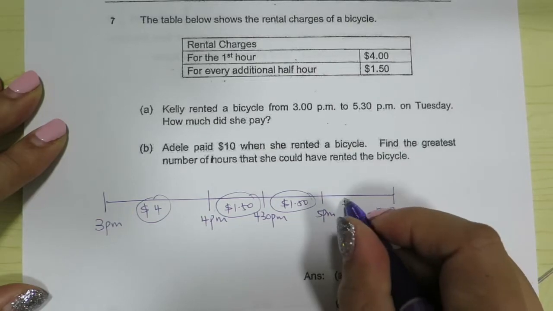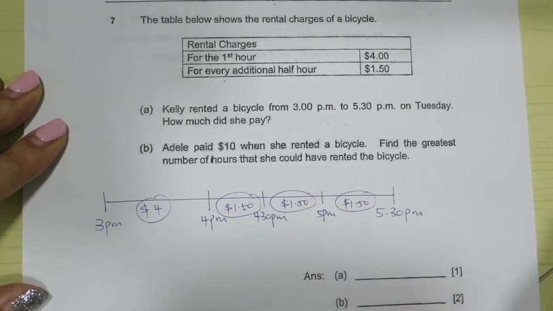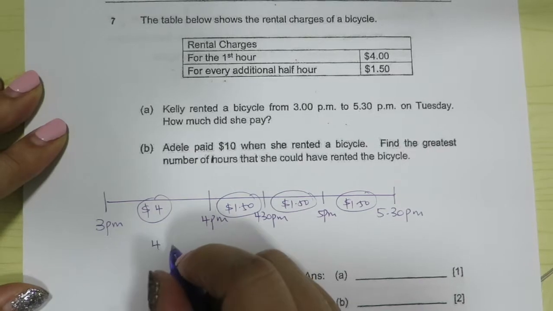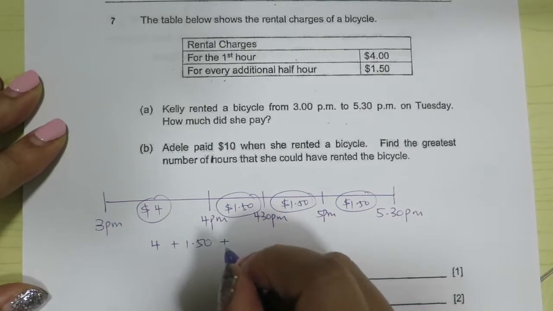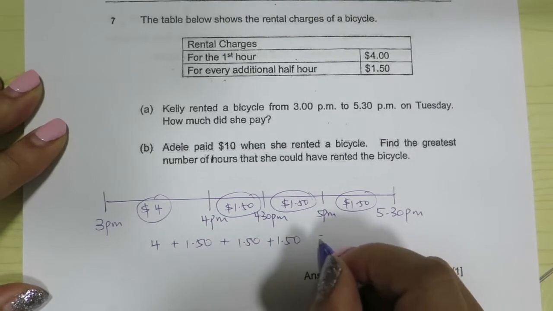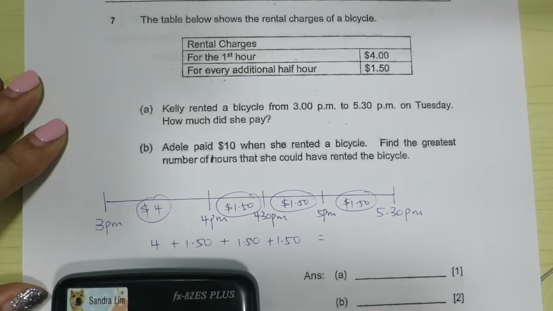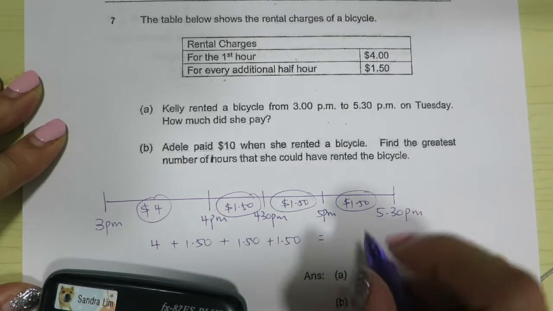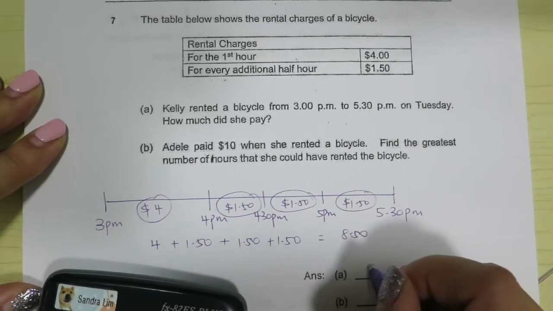And 5 to 5:30, another half an hour, another $1.50. So the total that she paid, 4 plus $1.50 plus $1.50 plus $1.50. So I have $1.50 times 3 together with the $4, $8.50.